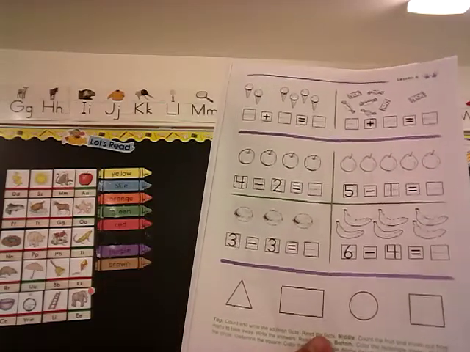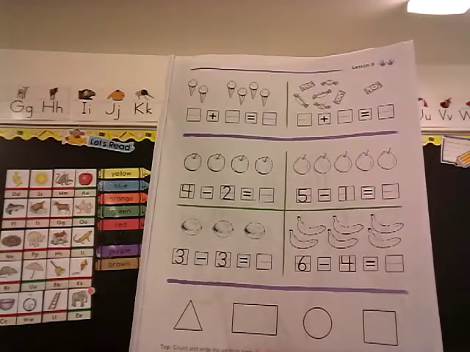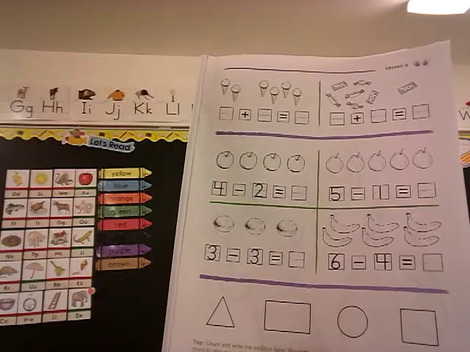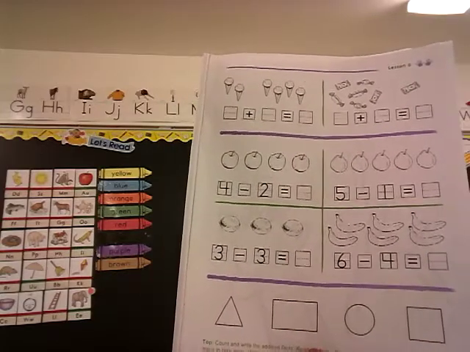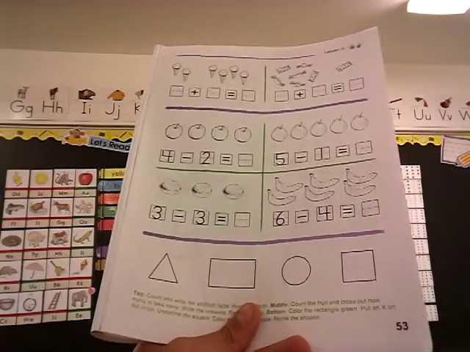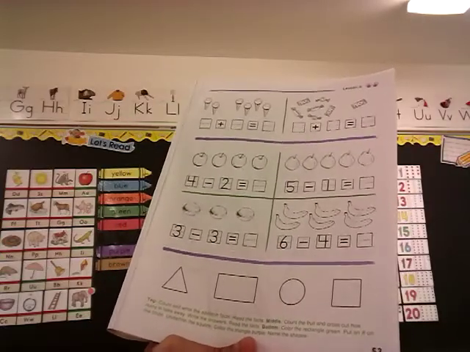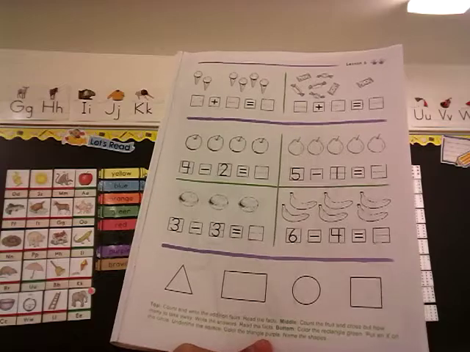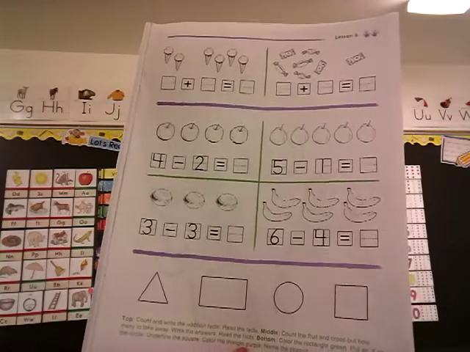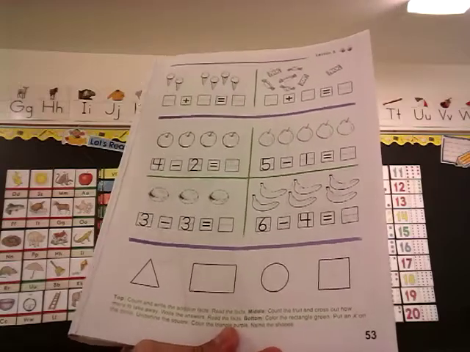If you have 4 apples and you take away 2 apples, how many apples do you have left? See if you can do the rest of those by yourself. Should be getting pretty easy for you.